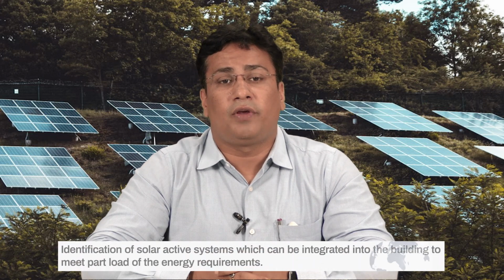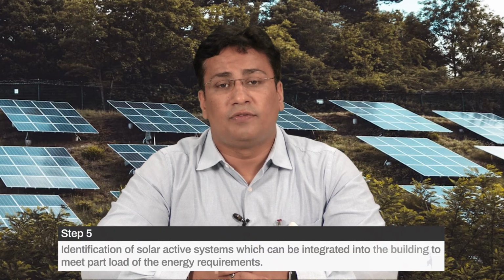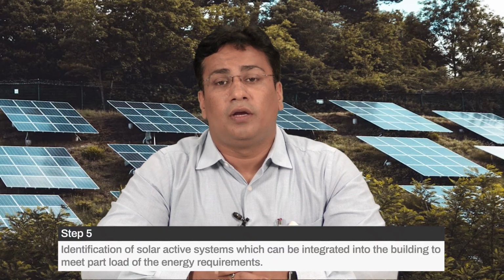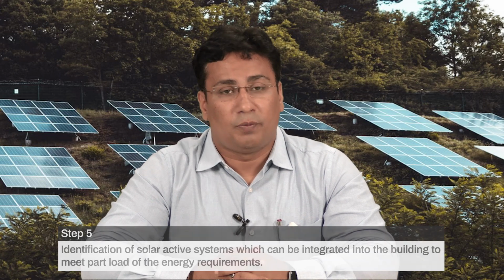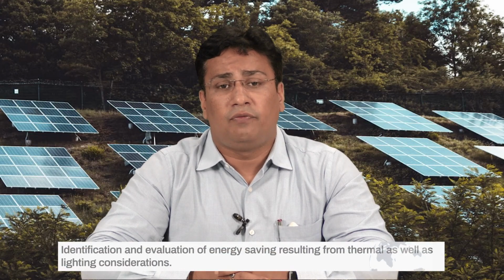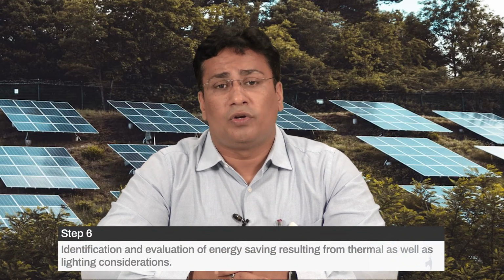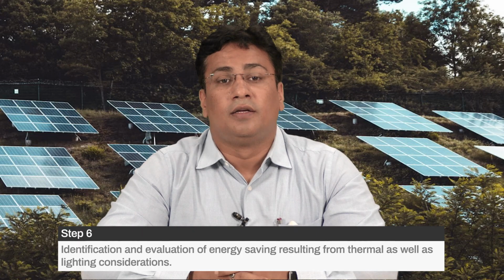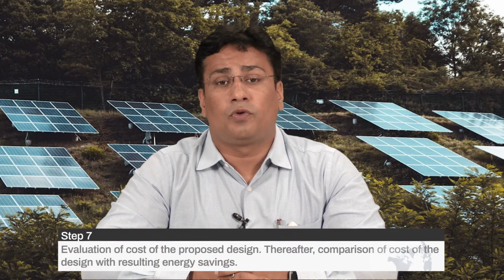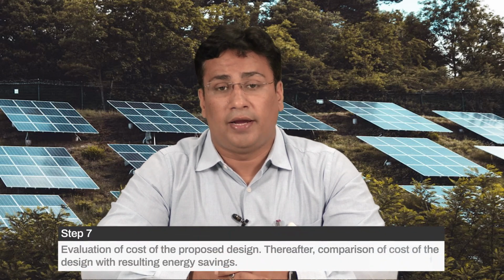Step 5, identification of solar active systems which can be integrated into the building to meet part load of energy requirements. Next, identification and evaluation of energy saving resulting from thermal as well as lighting considerations. And the final point is evaluation of cost of proposed design.